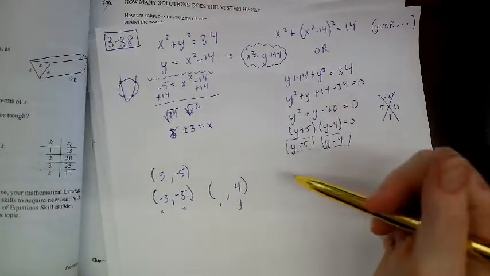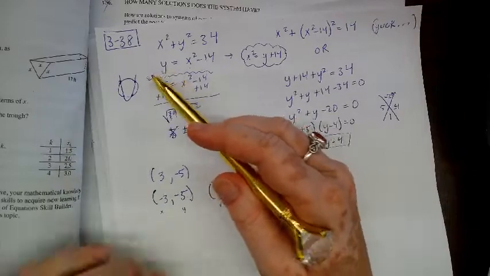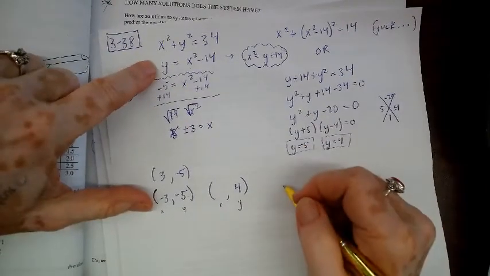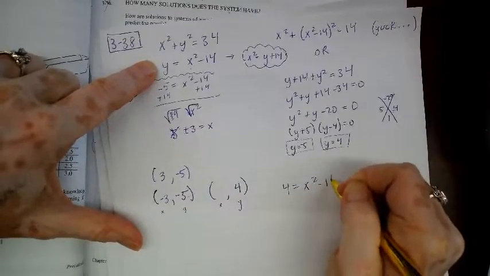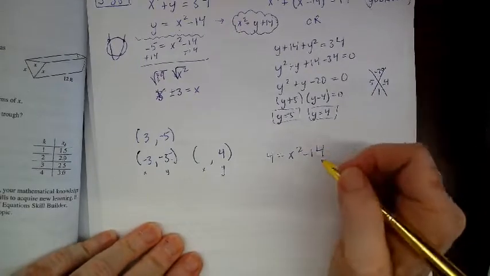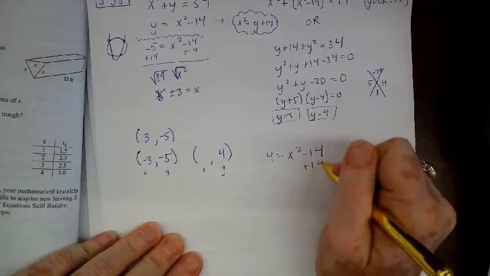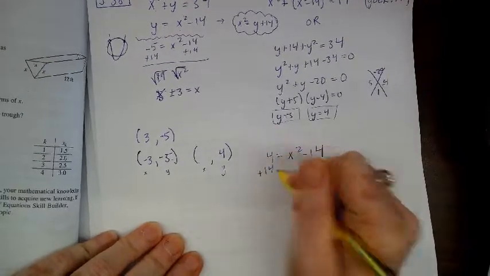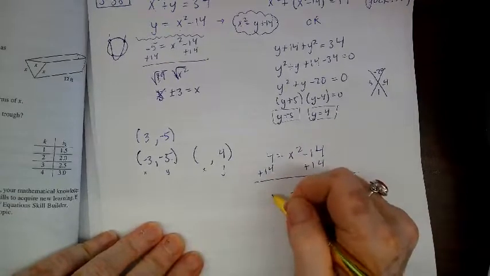So now I'm going to do the same thing for the 4. I'll put 4 in for y. So I'll rewrite it down here. So I'm going to say 4 equals x squared minus 14. And then I can add 14 to both sides. Well, I guess that's 18.